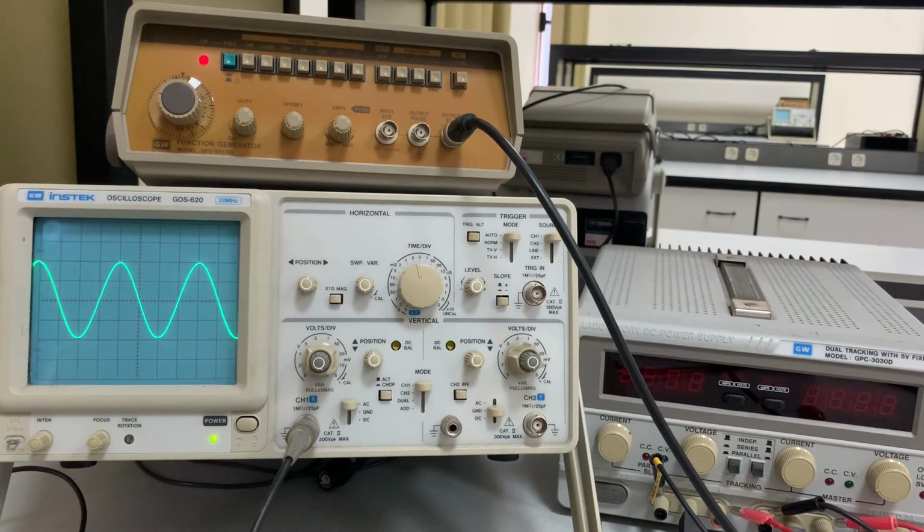So this is for a waveform as 2 sine 2 pi 500t.